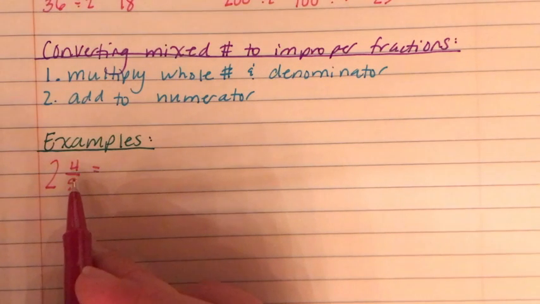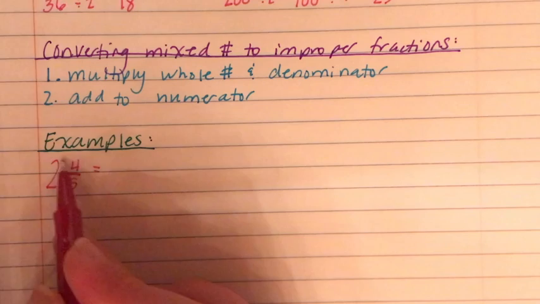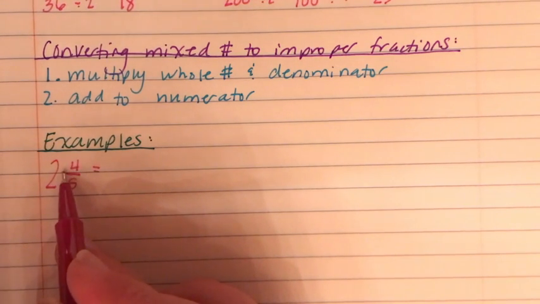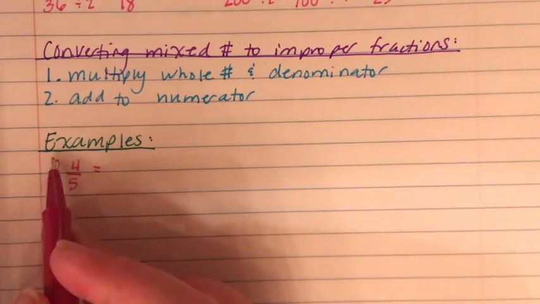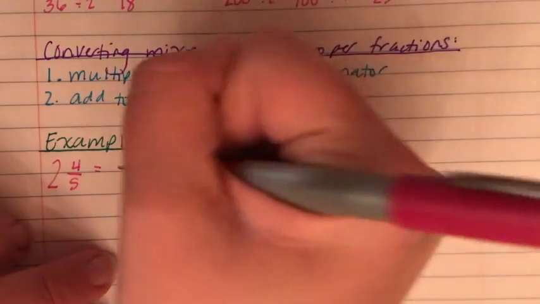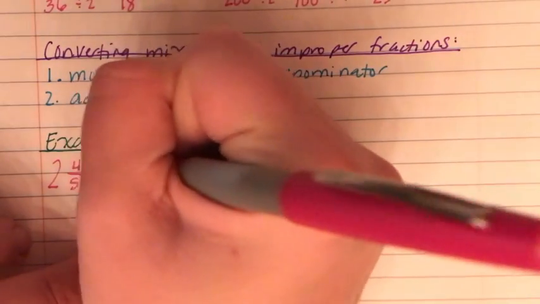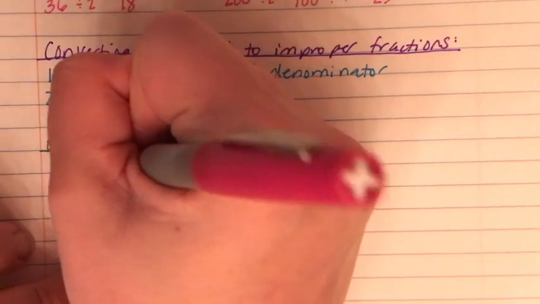But let's go through and I'll show you why this works. So if I have 2 here, and let's say I wanted to convert it to a mixed number, really this is saying 2 and 4/5 or 2 plus 4/5. So when I add fractions, obviously I have to have a common denominator. So I could either make it 5/5, or 2 is really the same thing as 10/5.